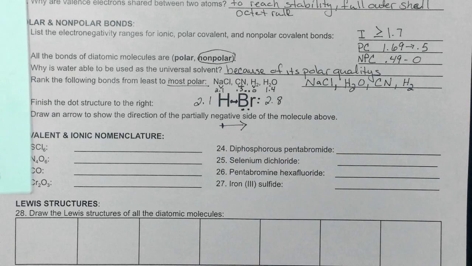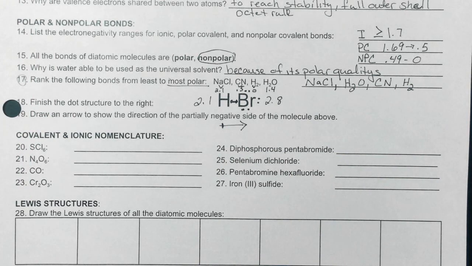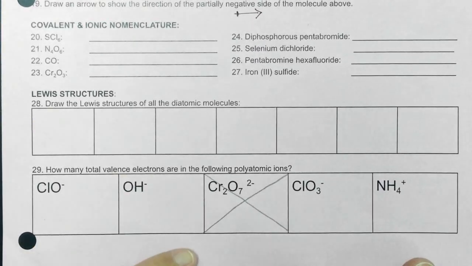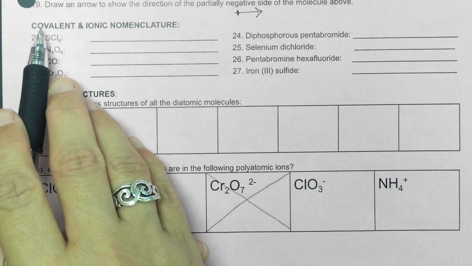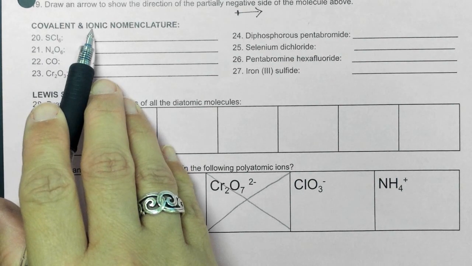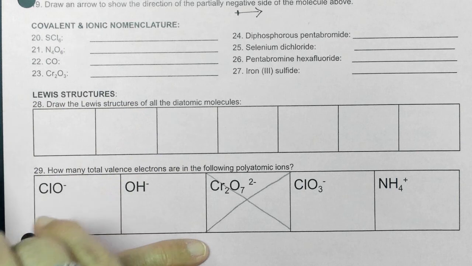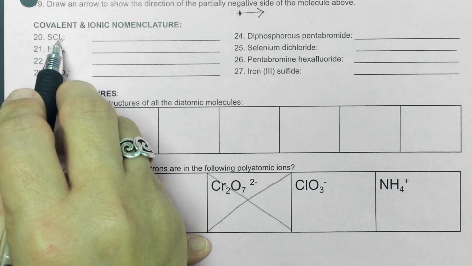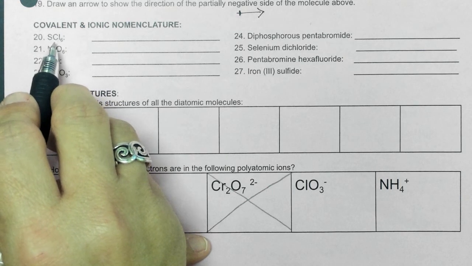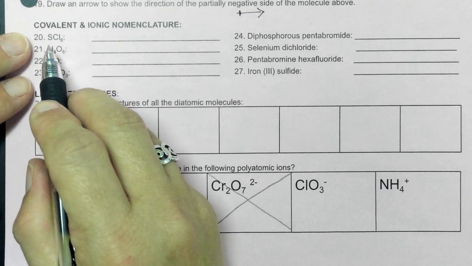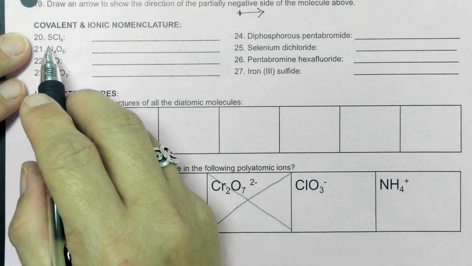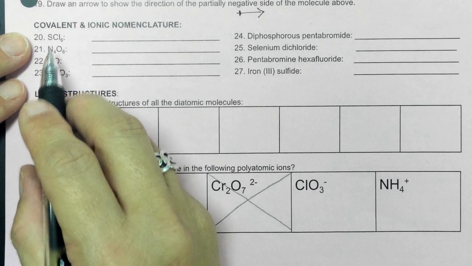All right, 20 through 27 has us naming. So we've got to go back to that flow chart, and you can remember all the rules that go along with naming. So important is identifying, is it covalent or is it ionic? And after you've decided if it's ionic or covalent, then you choose which type of naming. So here I have 2 non-metals. Sorry, because they're 2 nonmetals, that is covalent.